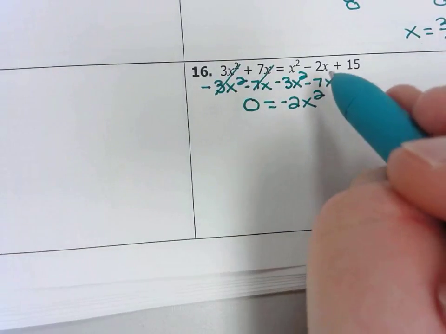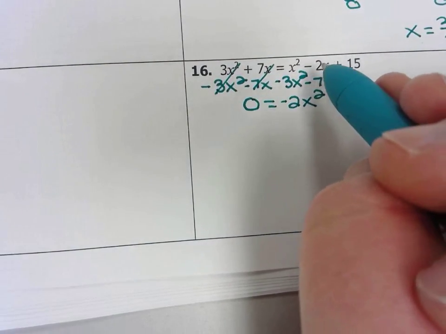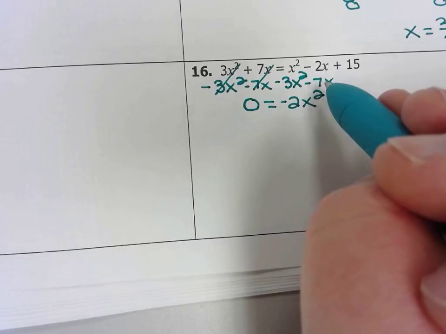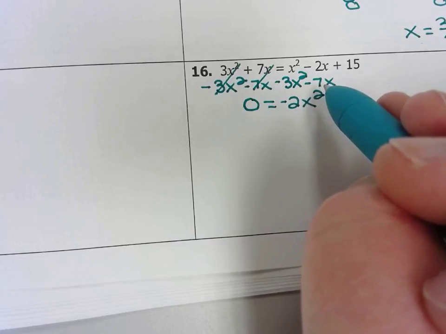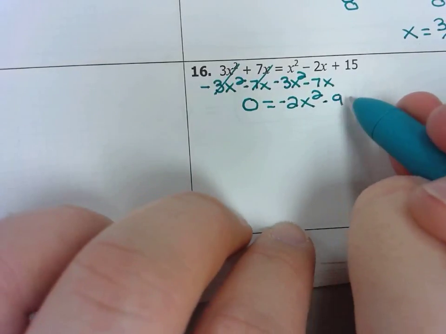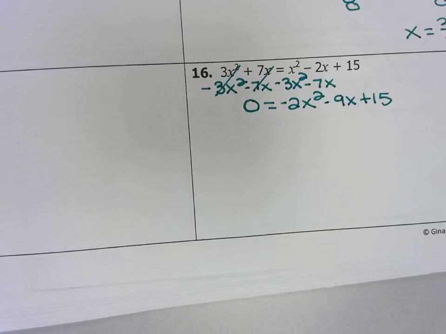Thank you. What's negative 2x minus 7x? Negative 2 minus 7. -9. Negative 9x plus 15. Doesn't matter which side you get equal to 0. I usually use the side that has the less amount of terms.